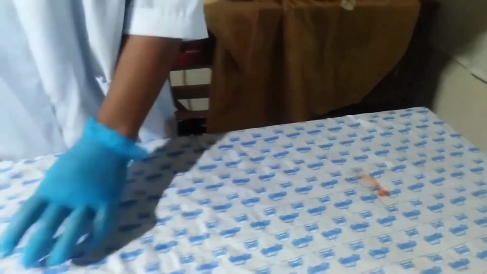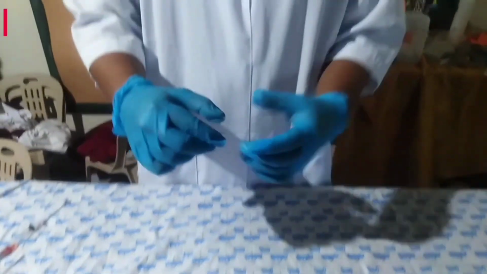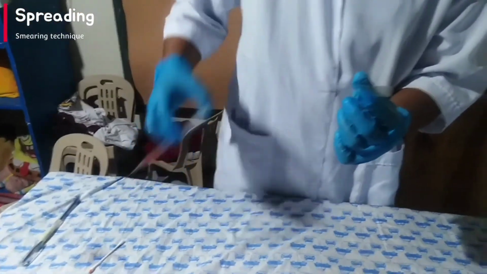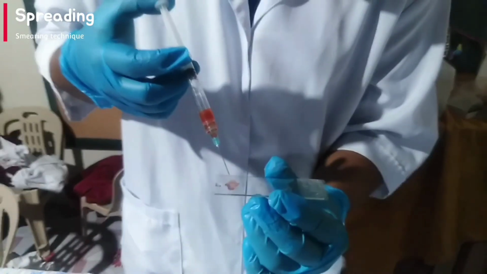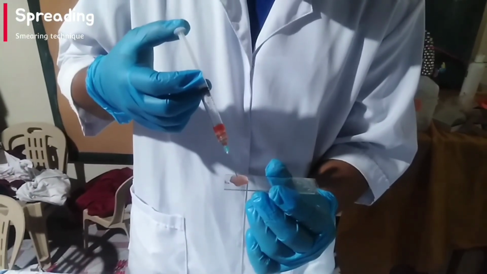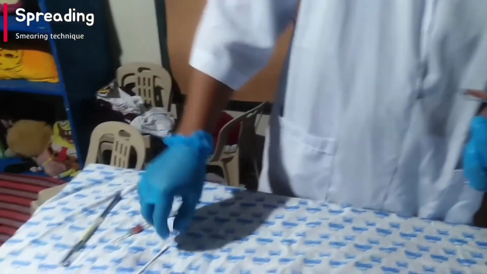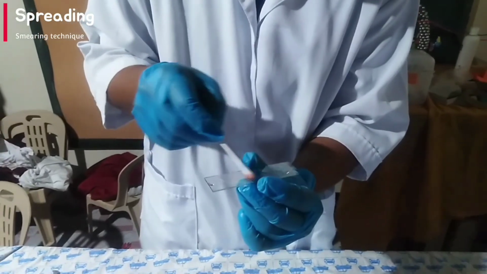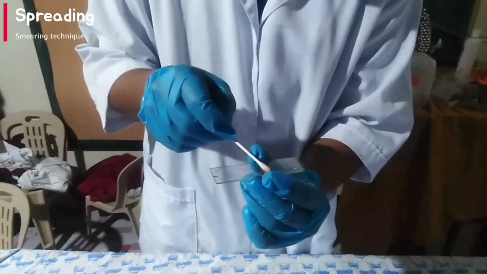Second is spreading. Transfer a small amount of sediment onto the glass slide and using an applicator stick, spread it throughout the slide. And again, don't forget to label it.